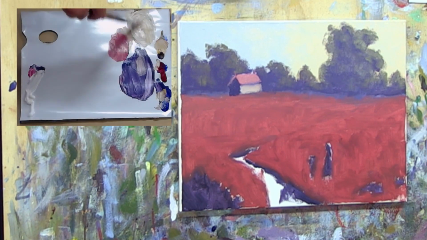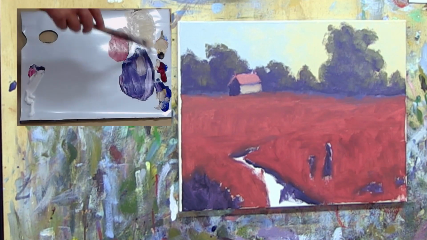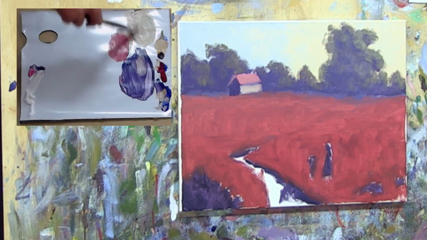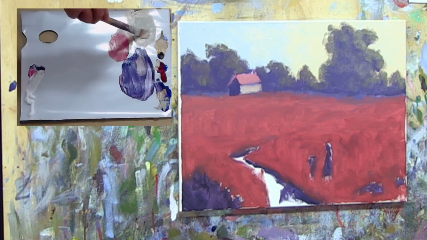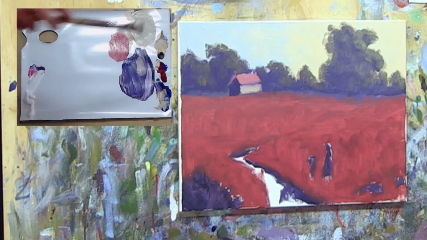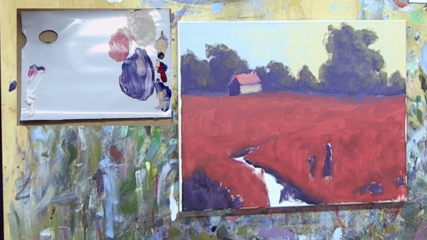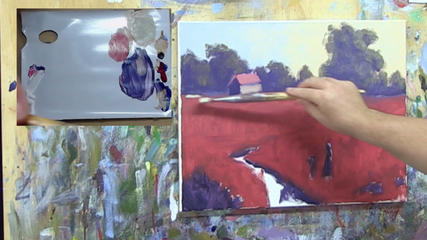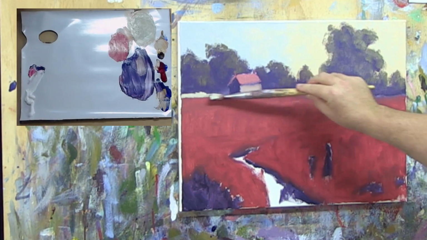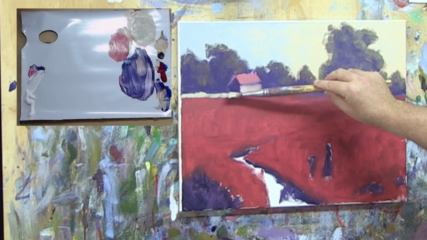So his colours were fairly muted in the field. Didn't really get green, I don't suppose, until it gets closer to the viewer. So we will just run some of that in here like so. Overlap that building.